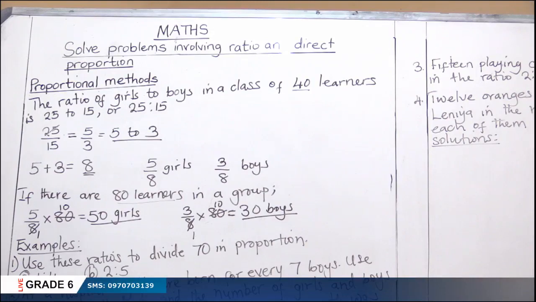Okay, so boys and girls, I gave you a scenario to say, for example, if there are 80 learners in a group, it means that it will be 5 over 8 times 80, the answer is 50 girls. And 3 over 8 times 80, the answer is 30 boys. So in that class of 80 learners, it means that there will be 50 girls and 30 boys.